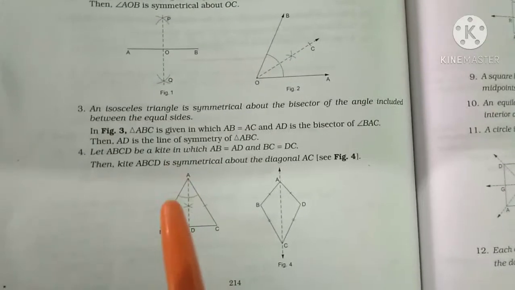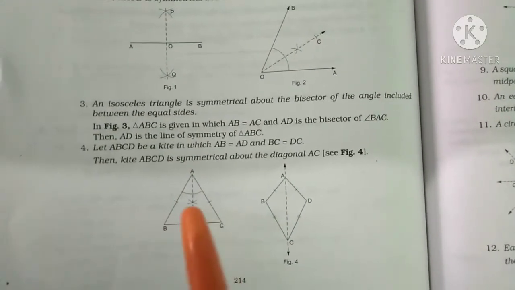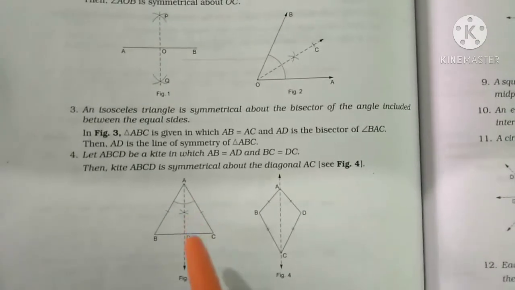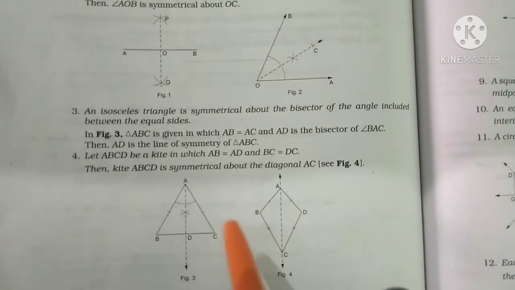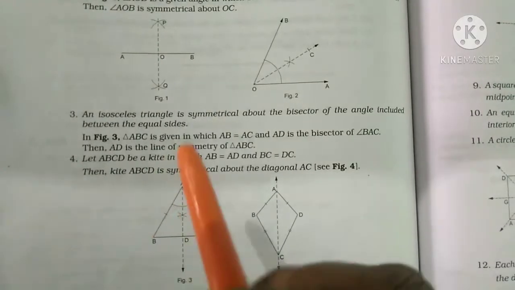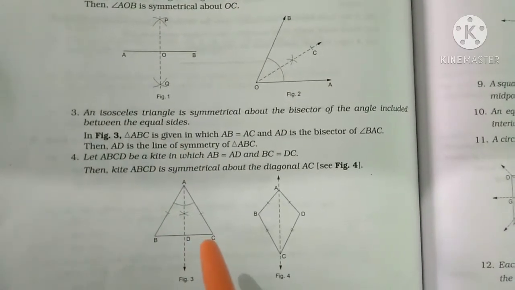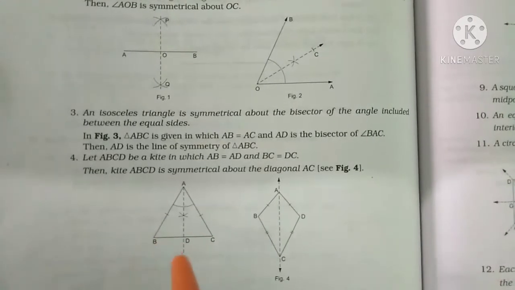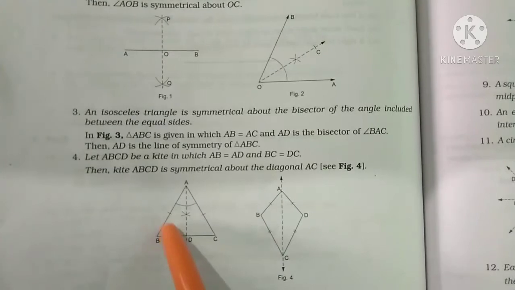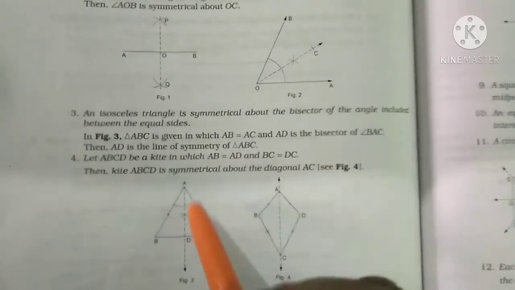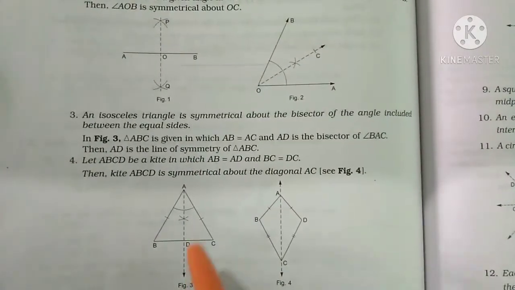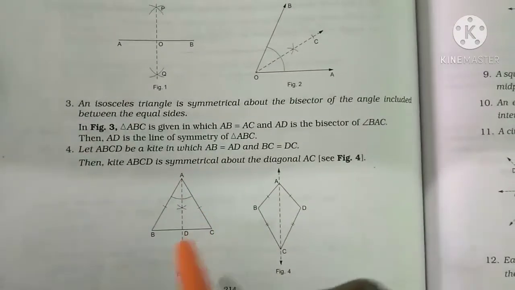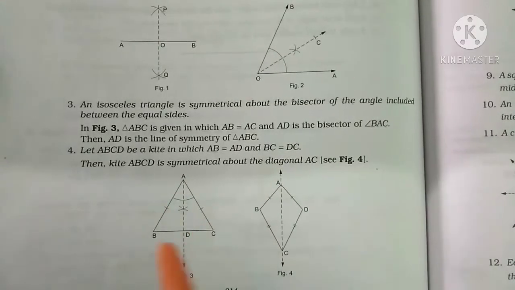In the same way we can consider an isosceles triangle. Suppose this is the isosceles triangle. We know that an isosceles triangle has two sides equal. So an isosceles triangle is symmetrical about the bisector of the angle which is included between the equal sides. So these are the equal angles and this is the bisector. So we can say that this bisector line AD is the axis of symmetry for this isosceles triangle ABC.